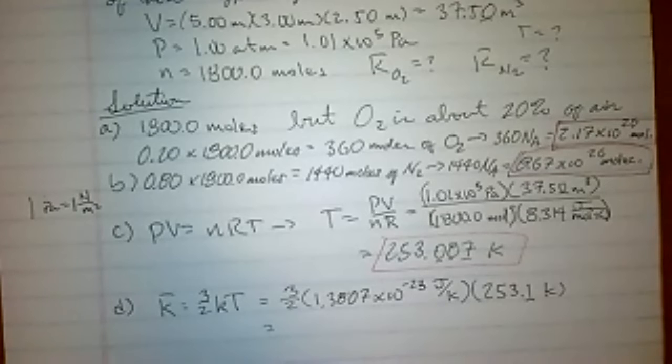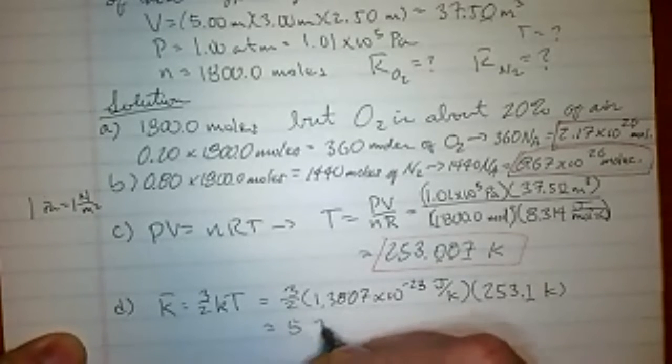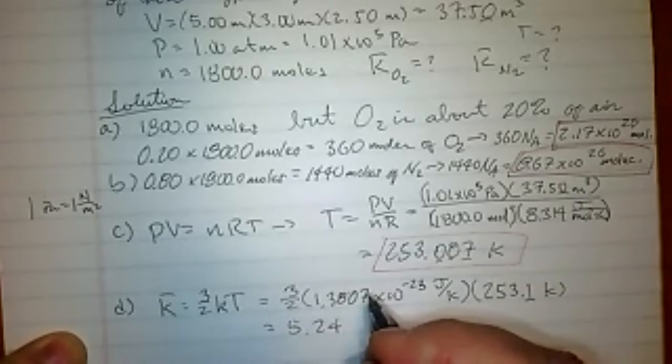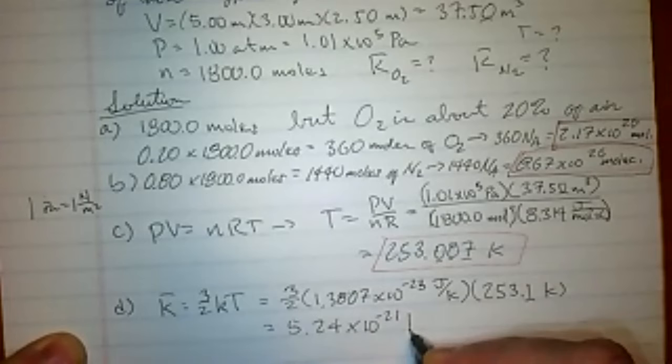So if I do this, I'm going to go 1.5, because that's what 3/2 is, times 1.3807e-23 times 253.1. And I get 5.24 times 10 to the negative 21. And that actually gives me joules.